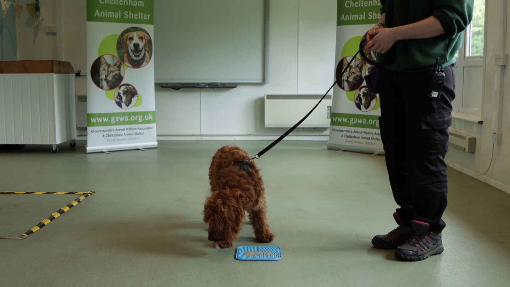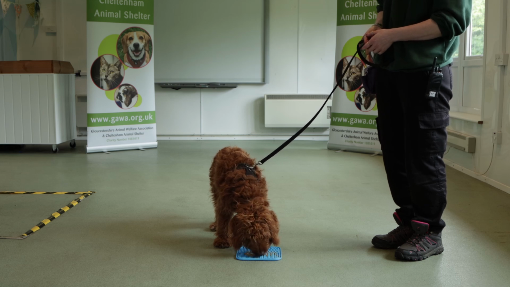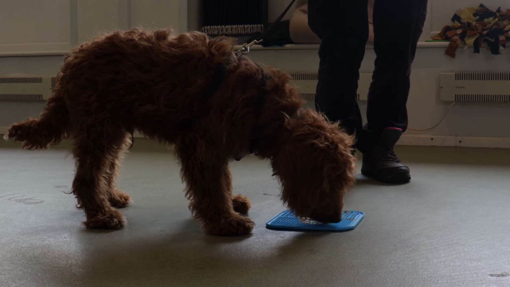Licking is a way for dogs to reduce stress in their system and to flood their bodies with feel-good chemicals. A licky mat a day will be a great benefit to your dog's emotional well-being.